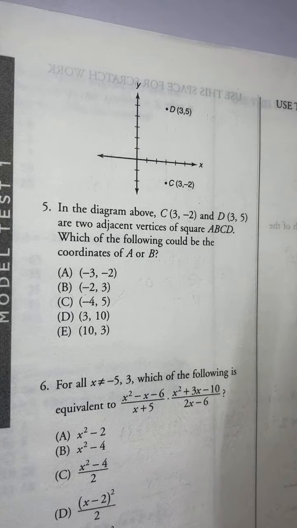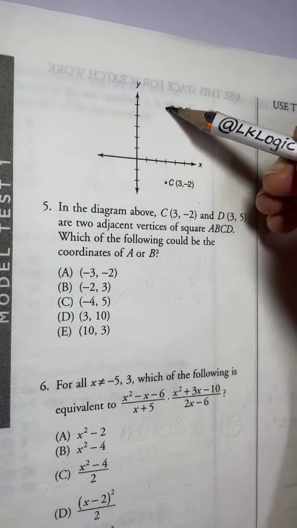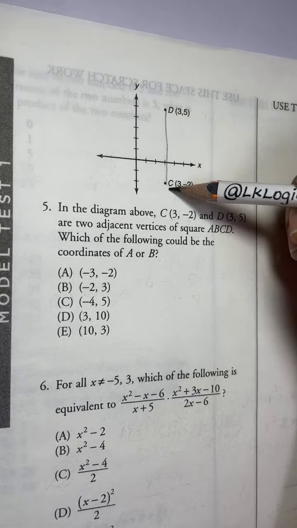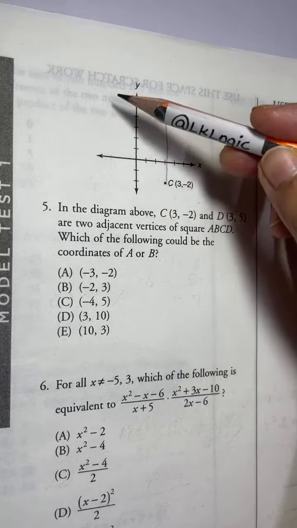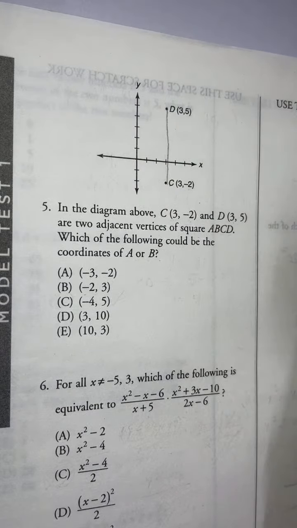What do you think? How can you solve it? If you know two vertices, it's easy for you to calculate the distance. So how would you calculate the distance? And ABCD is a square. All the sides will be equal. All the side lengths will be equal. So you can find out the side length of C and D. You just join it. What is the distance between C and D? That will be the distance from the other two vertices. I mean, all the sides. So, what do you think is the right answer?